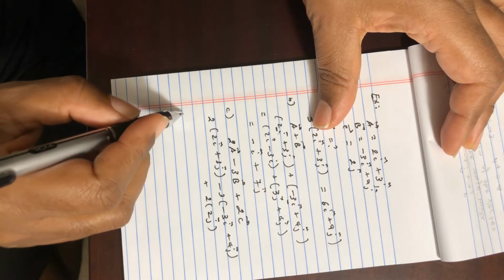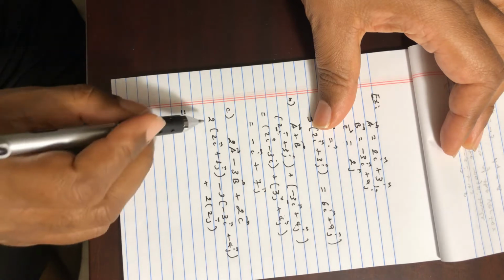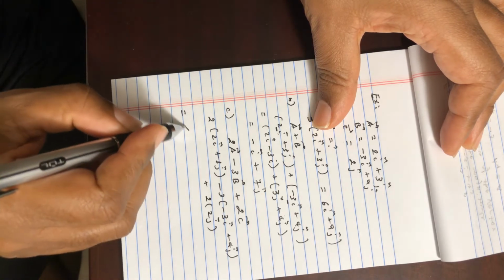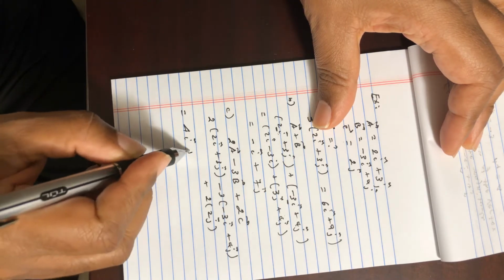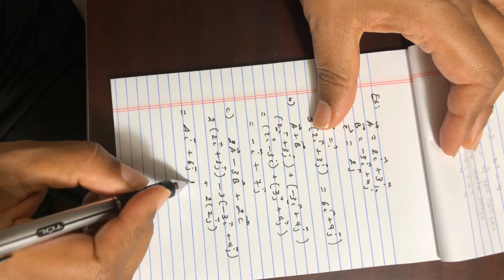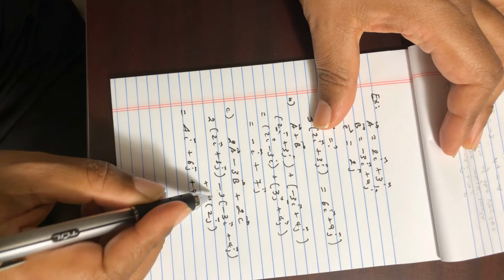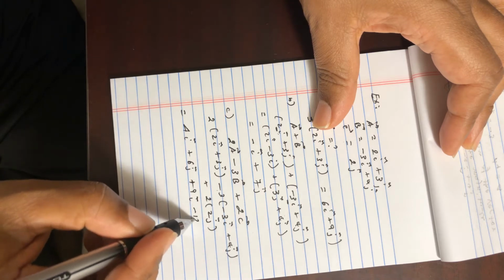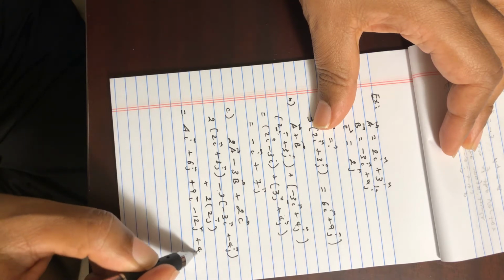First we expand the multiplications by constants. So we have 4i plus 6j, then minus 3 times minus 3 is 9, 9i, minus 3 times 4 is negative 12, negative 12j, plus 4j.